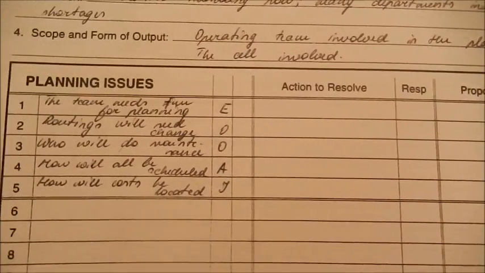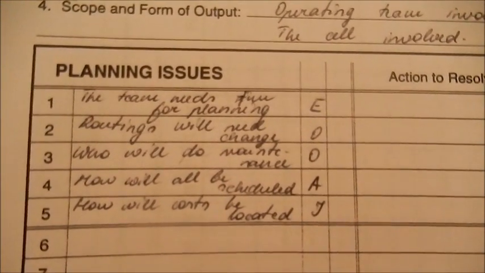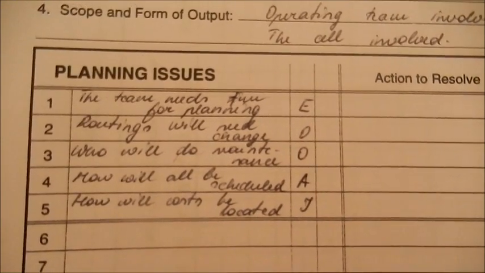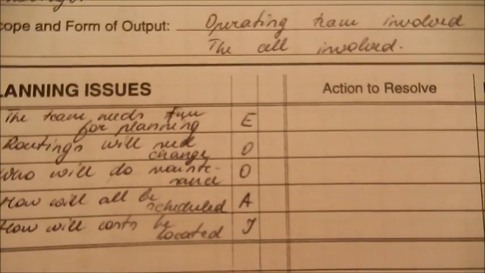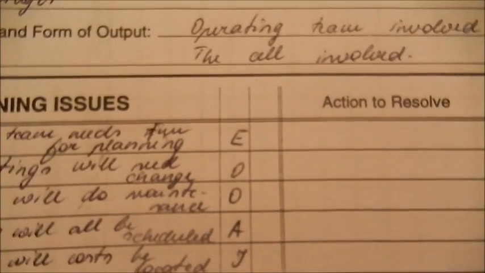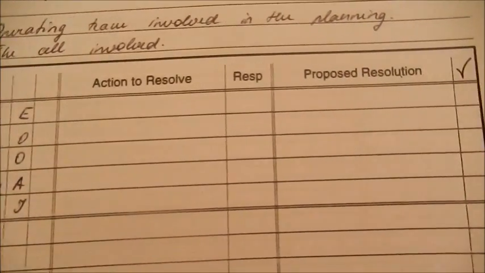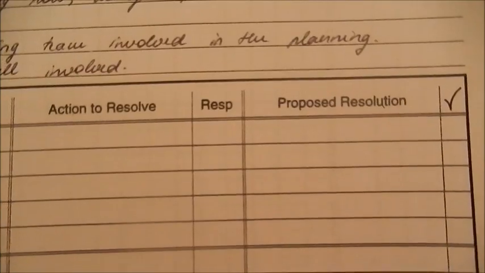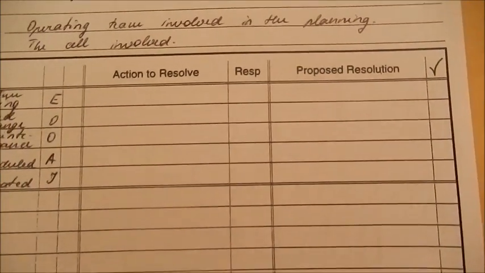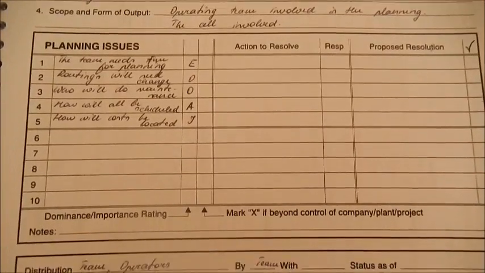The second part of the orientation issues worksheet is planning issues. First, you have to define your issues and then give them an importance. Here, for example, the first issue is that the team needs time for planning, which is classified with an E, for especially important. After you have your finished manufacturing cell, you can fill in which actions were done to resolve the issue and to propose the solution. We will follow this step when we are finished.